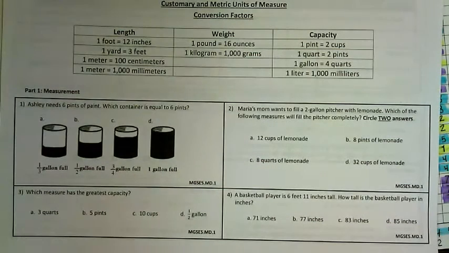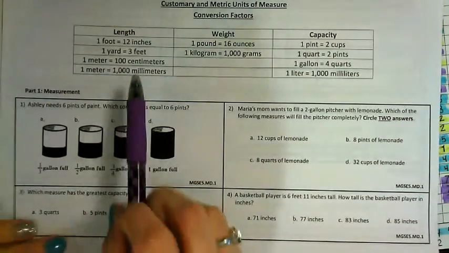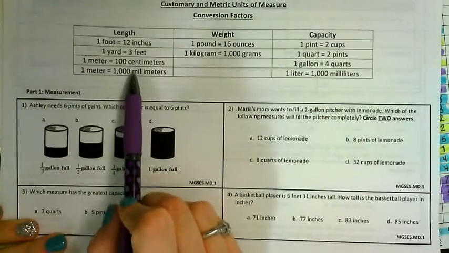Hey guys, this is the first video to go over your study guide for your measurement test on Friday. So this video is just going to go over the first page of your study guide. So let's take a look at what we've got. You can see that your study guide starts off with the conversion chart.